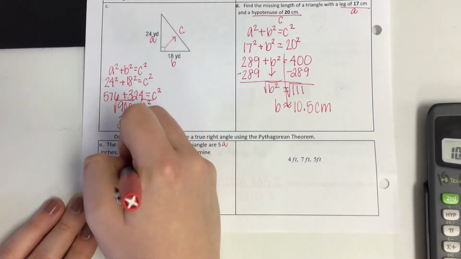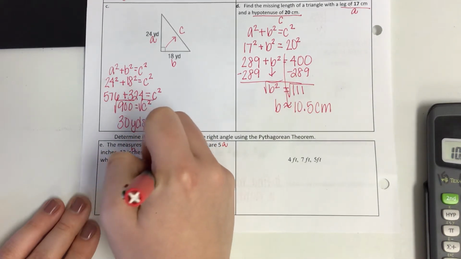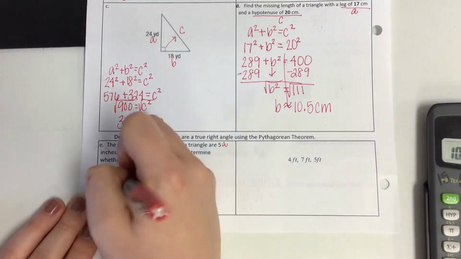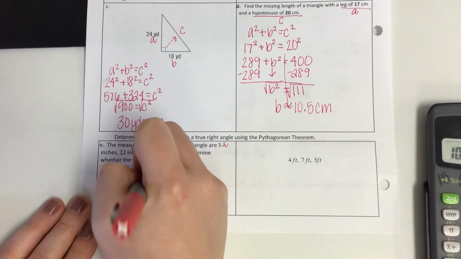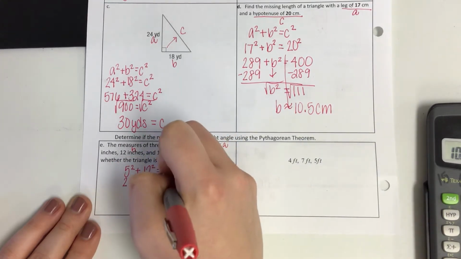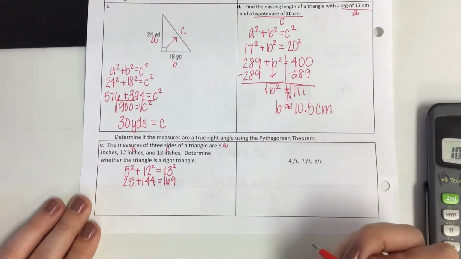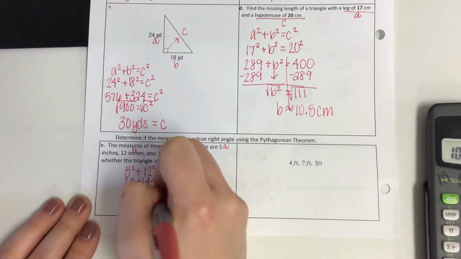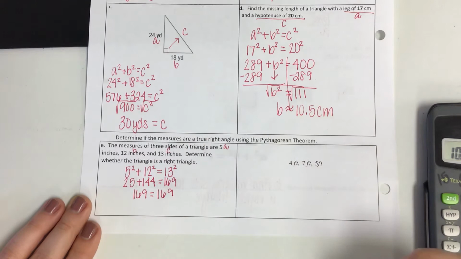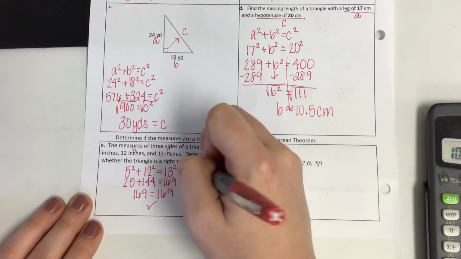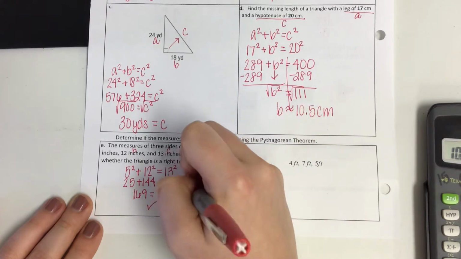We're going to have 5 squared plus 12 squared equals 13 squared. 5 squared is 25 plus 144 equals, and 13 squared is 169. When I add 25 and 144, I get 169. Since I have 169 on both sides, this works. So yes, this is a right triangle.